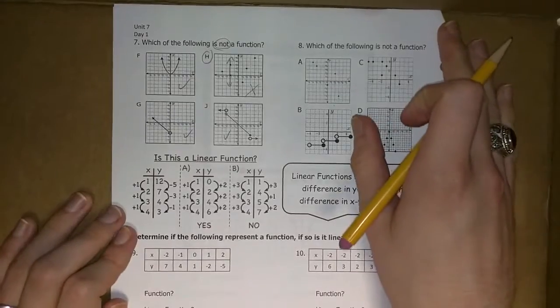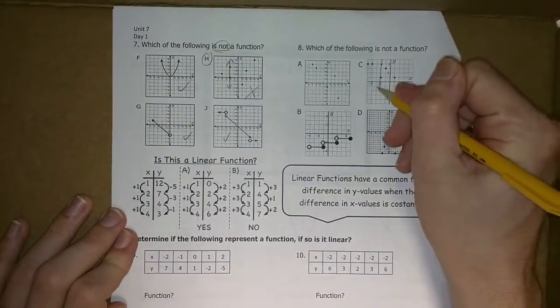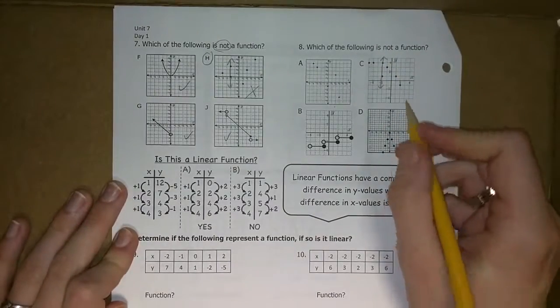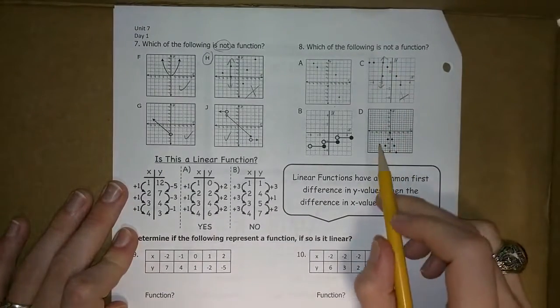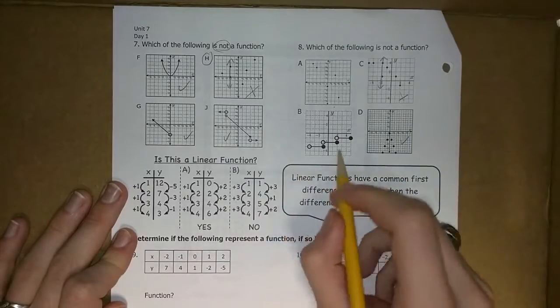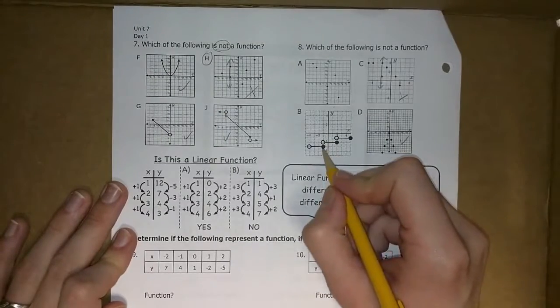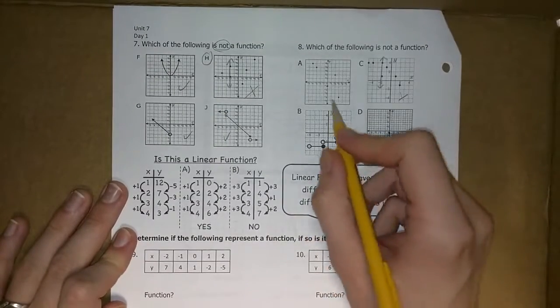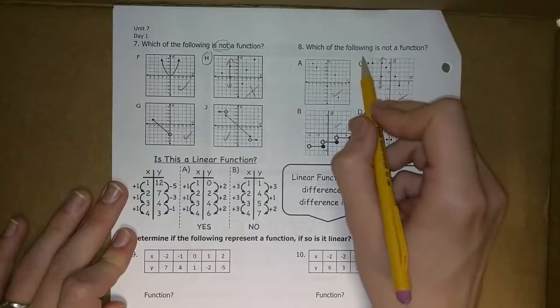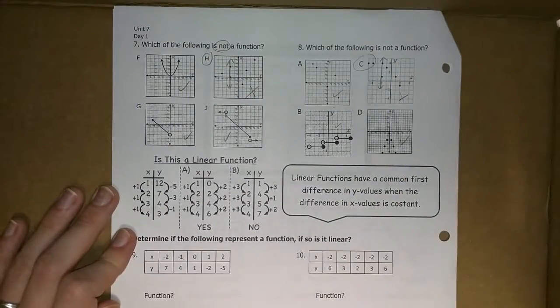All right, same sort of game with number 8. Which one is not a function? So let's see. It looks like we have a vertical line test issue right there, so that one's not a function. This one, no x's repeat, so that's a function. Same thing we had over here, that x has one y, that's where it's filled in. So that one is, and that one is too, so that means C is our part that's not a function.